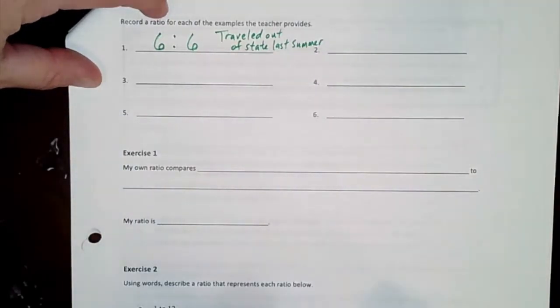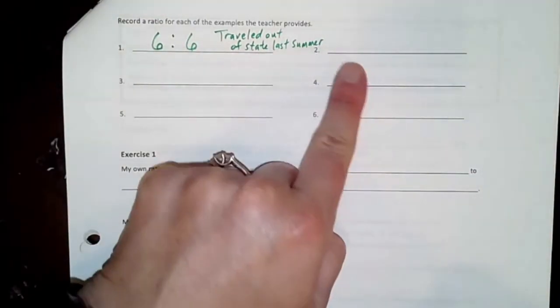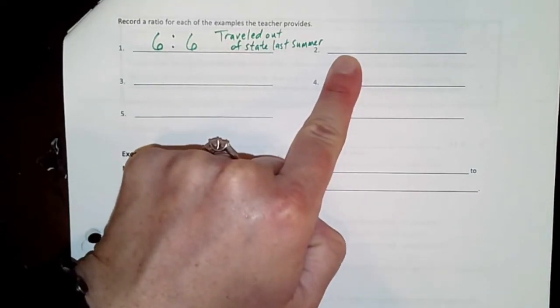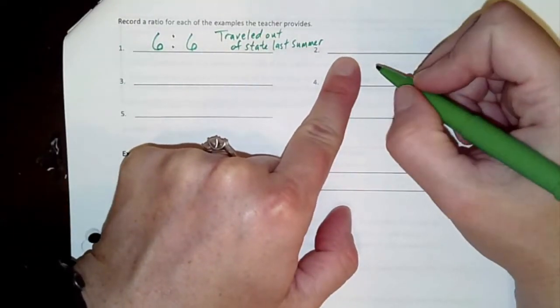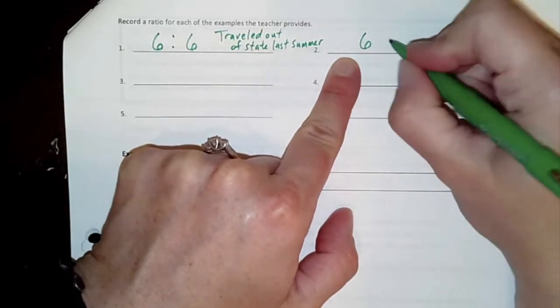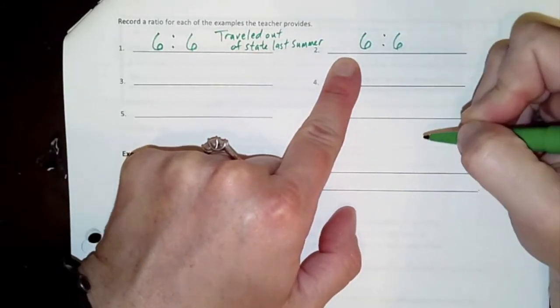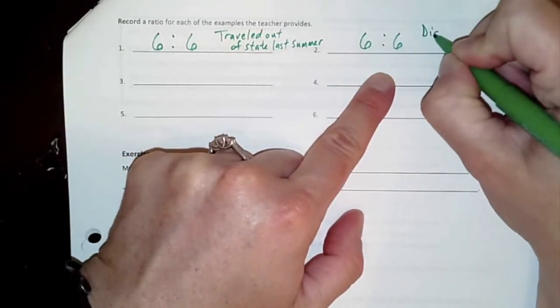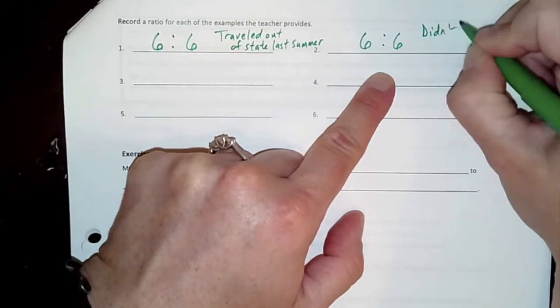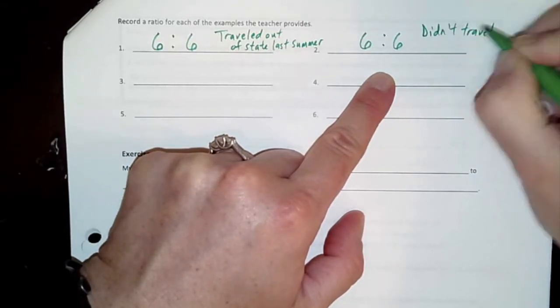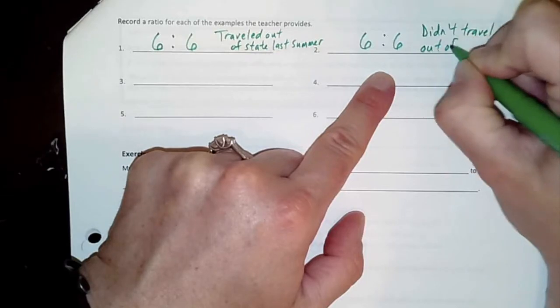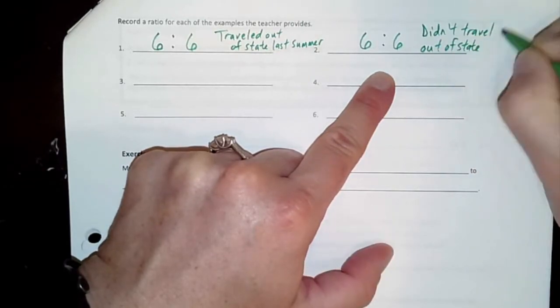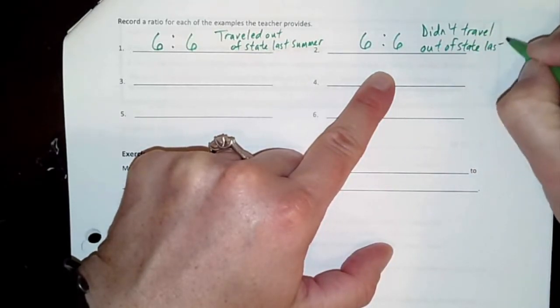So then if I ask that question again, but I say stand up if you did not travel out of state last summer, and 6 people stood up that did not to the 6 that did, that's how you would write the ratio. And that would be didn't travel out of state last summer.